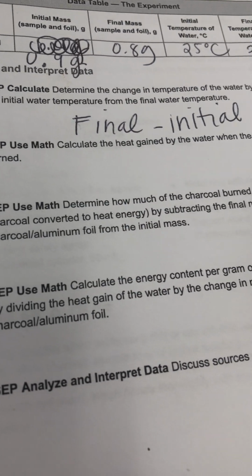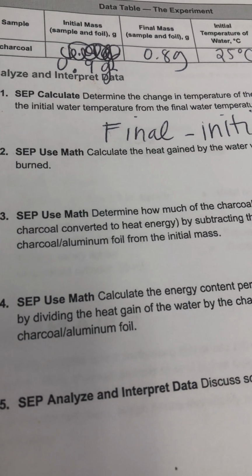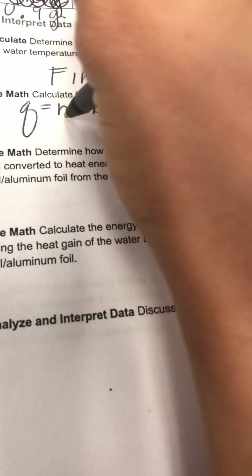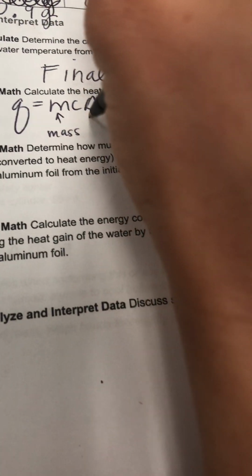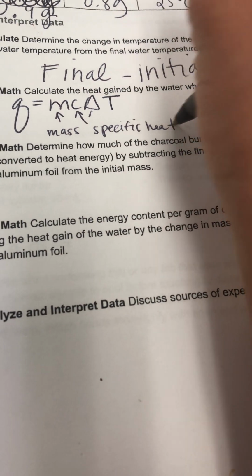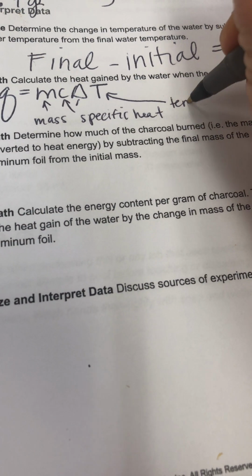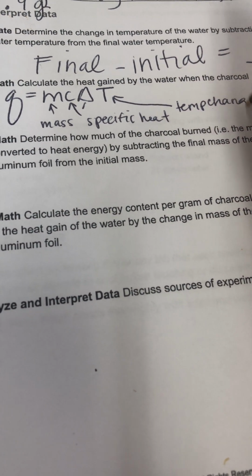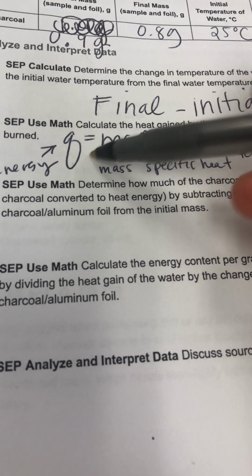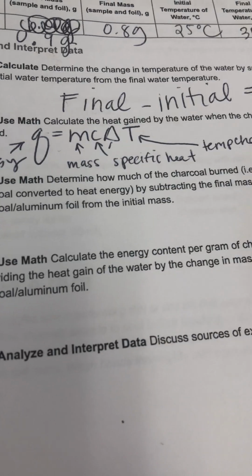Number 2, calculate the heat gained by the water when the charcoal burned. Okay, so in the lab background, it gives you this equation, Q equals mc delta T. In this equation, m stands for mass, c stands for what we call specific heat, and delta T stands for temperature change. And then, of course, Q is energy or heat. So we're trying to find the heat, the energy gained by the water.